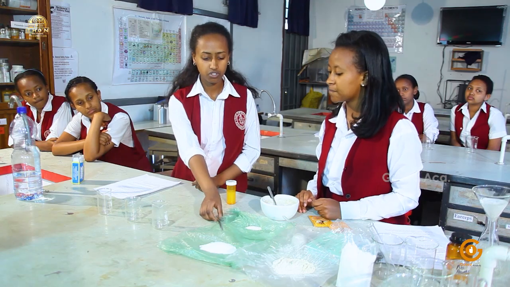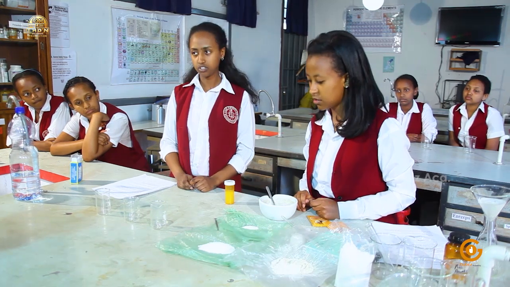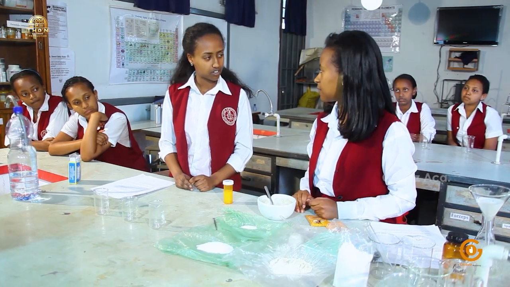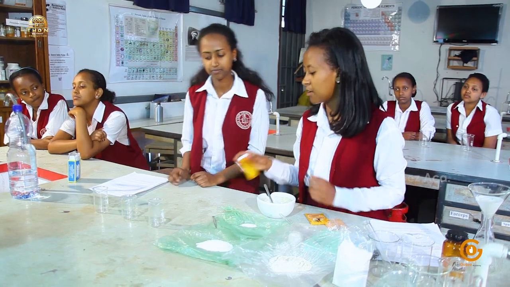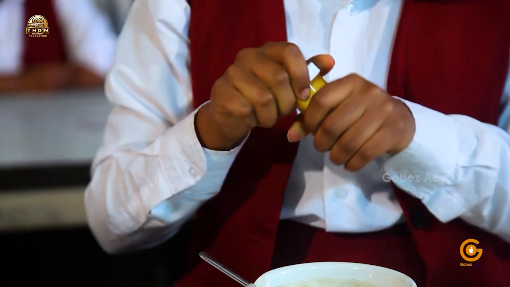Okay, in order to stir, we are going to use a simple spatula and another spoon. So can we start our experiment? Yes, the first step is adding equal amounts of lemonade in each beaker.